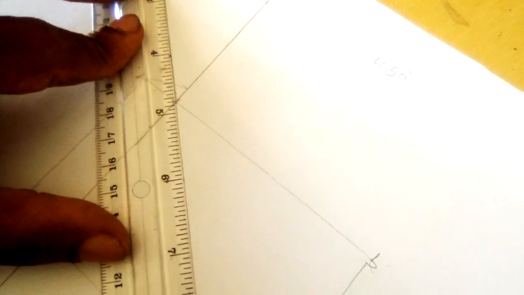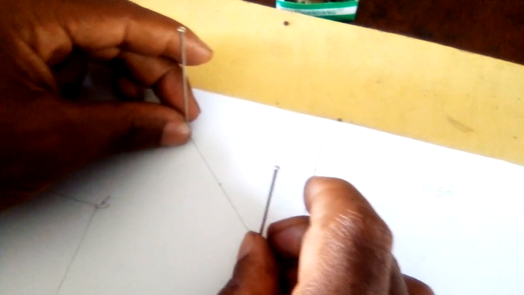Bring the line down. Then draw the angle, the line of incident angle of 50. You can as well bring it down, since you will see it later on. Having done that, we'll now place our pins P1 and P2, leaving enough distance between them, not less than 4 cm.